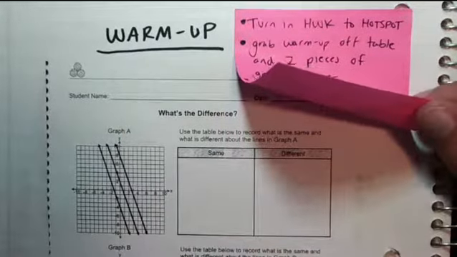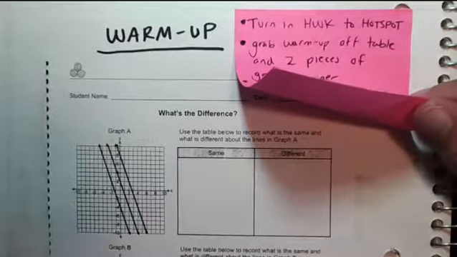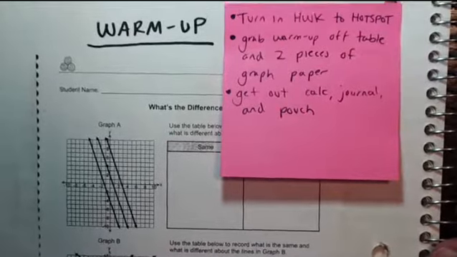The first 2 boxes say use the table below to record what is the same and what is different about the lines in graph A. Same thing, what's the same and different in the lines in graph B, and then see if you can answer the communicating about math at the bottom. We'll give you a couple minutes to work on that. When everyone's ready to go, then we'll begin.